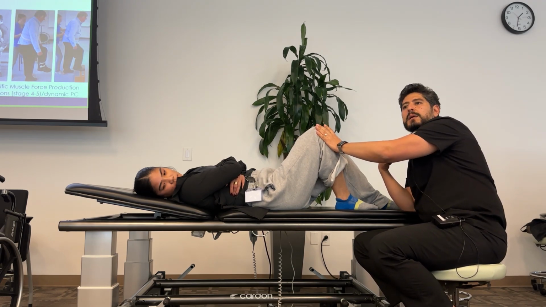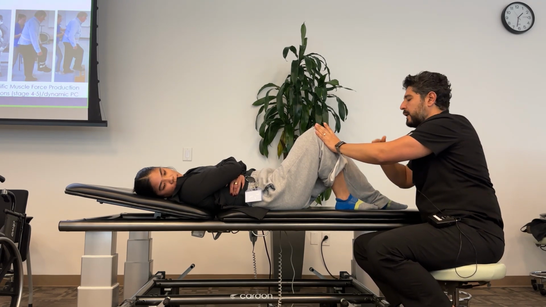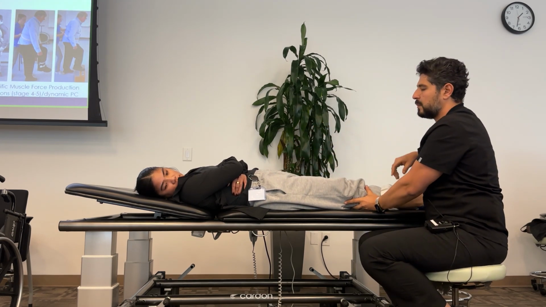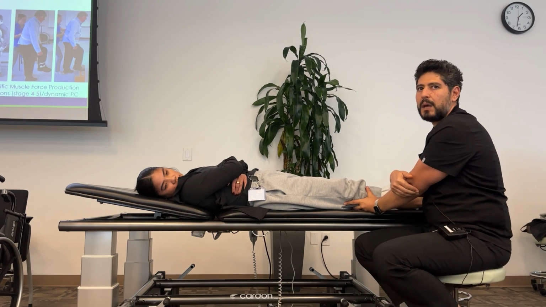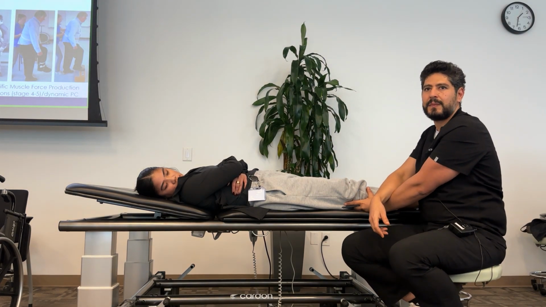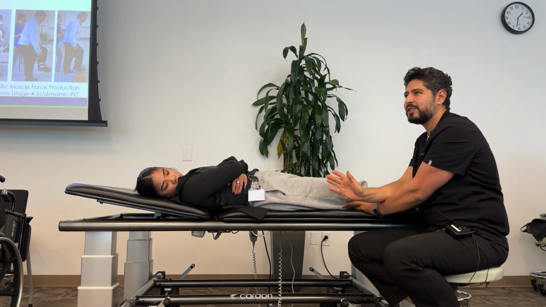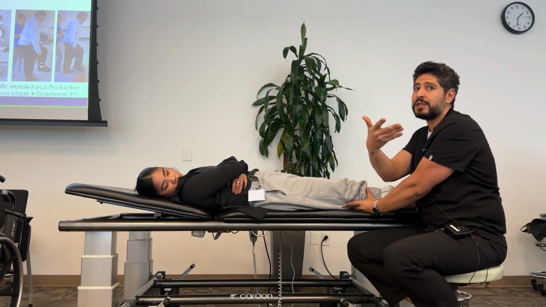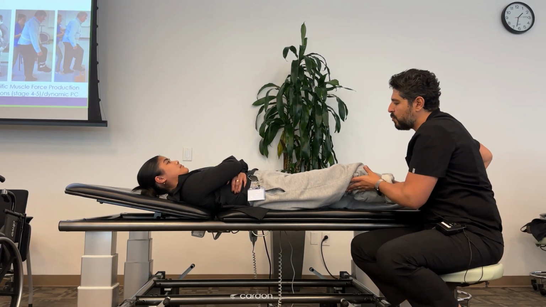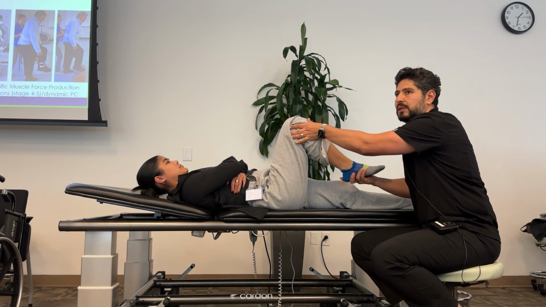Now let's go back, having the leg on the table, and I would ask her to straighten this leg. So no associated reactions anymore, no stretch anymore. I ask my patient again to do the same movement going into flexion.